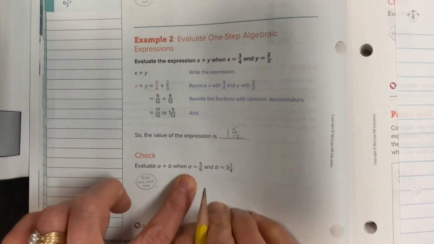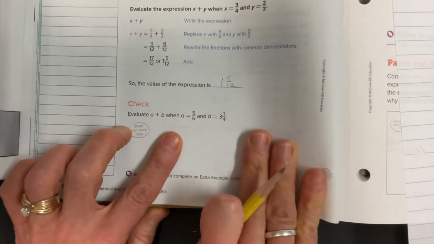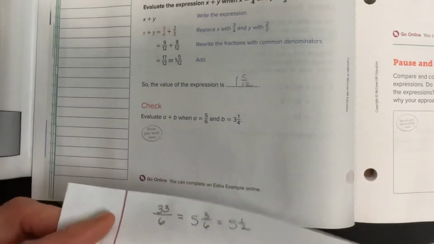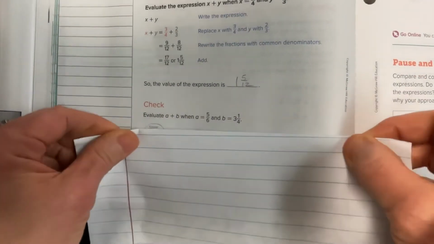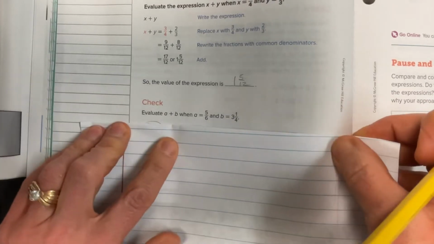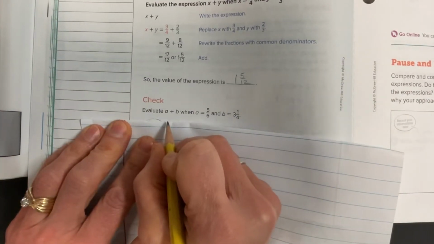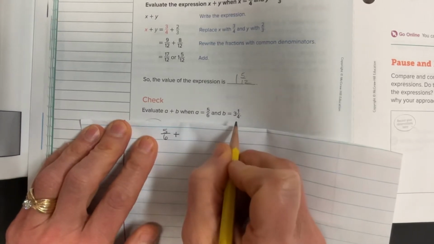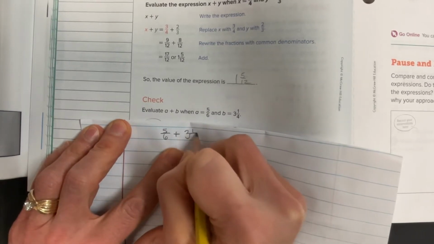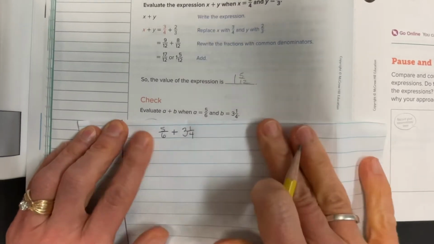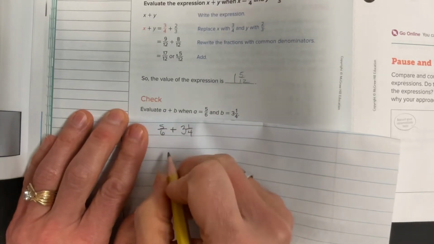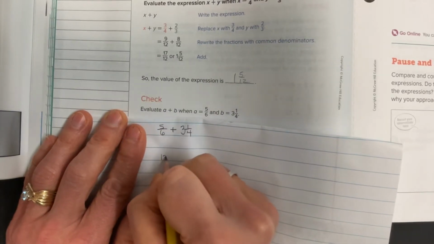Okay, so let's look at this next one. Again, I would encourage you to pause the video and try this on your own and then check your work. We are supposed to evaluate a plus b, and they tell us what a and b are equal to. Well, a is equal to 5/6, and b is equal to 3 1/4. So then I'm just supposed to add those two together. Again, you have to have a common denominator to add. And the best common denominator would be 12ths in this case.